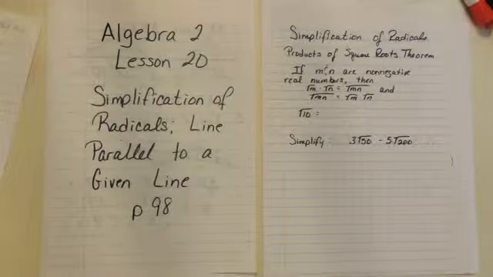This is Algebra 2, Lesson 20. We're going to talk about the simplification of radicals and lines parallel to another line. We're going to start on page 98.